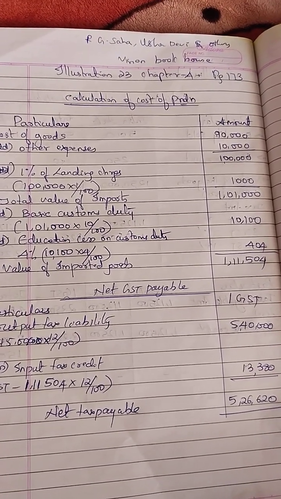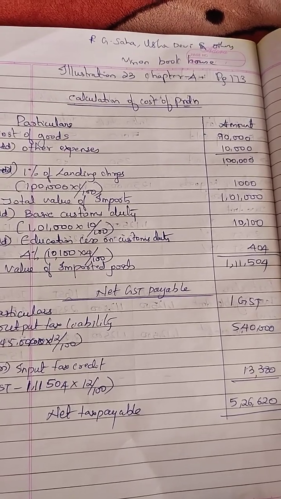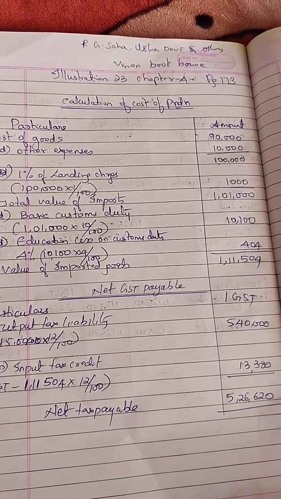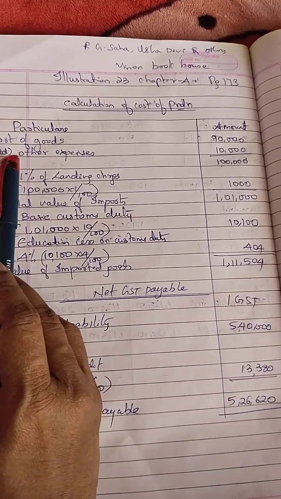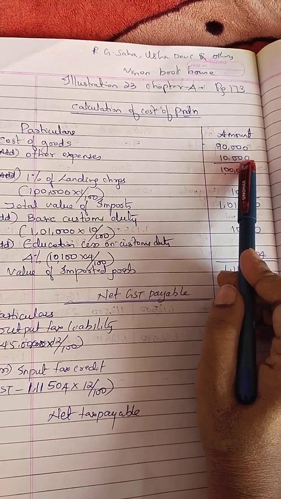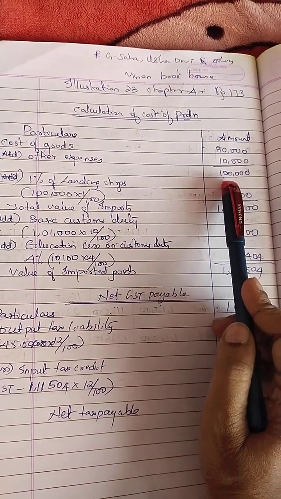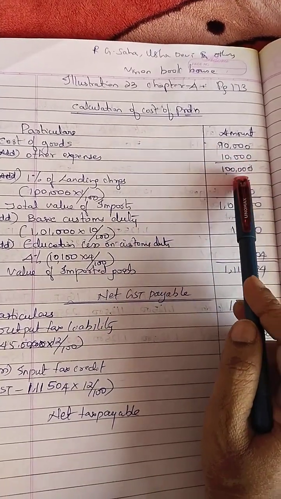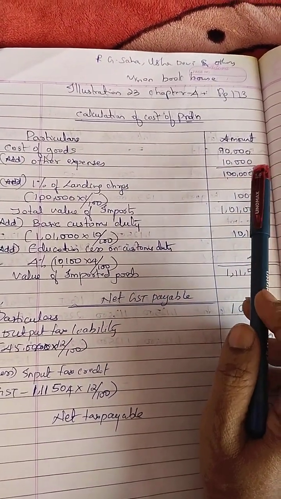And then after that is the landing charges 1%, and also other expenses incurred to produce final saleable goods is 10,000. So we are adding those other expenses worth rupees 10,000. So now we are arriving at a total of 1 lakh. You can consider this as the total cost of the goods that is sold.